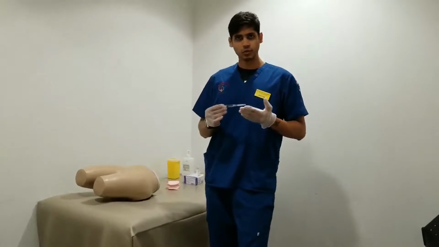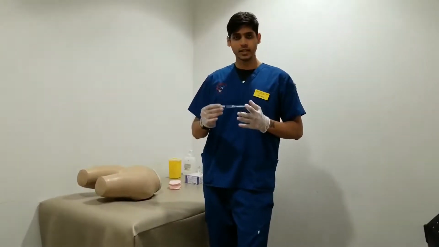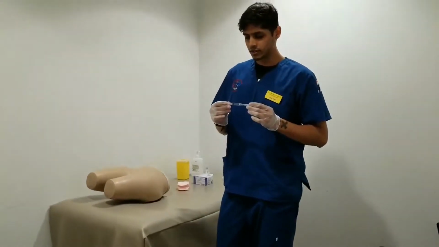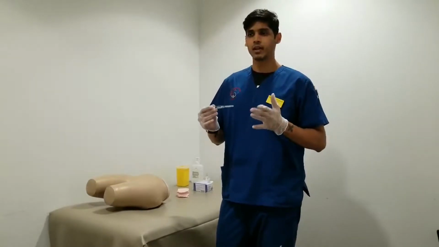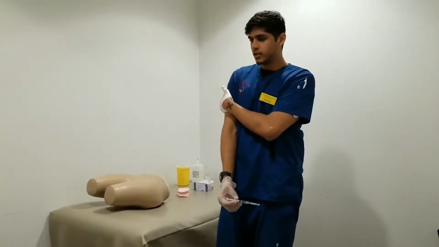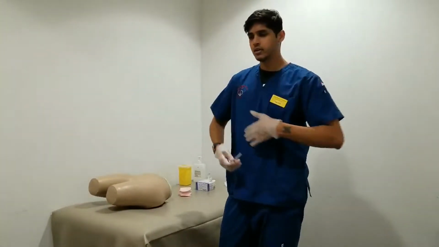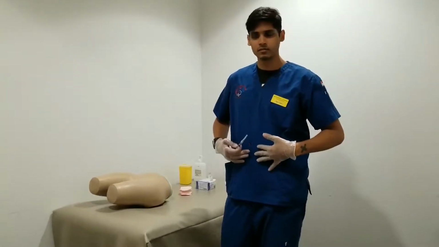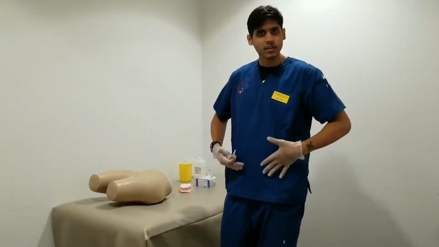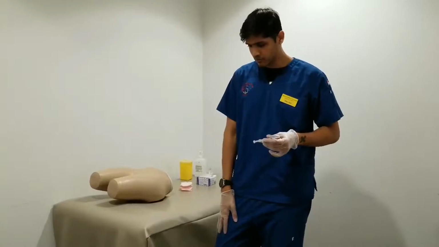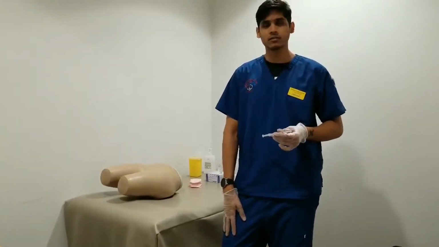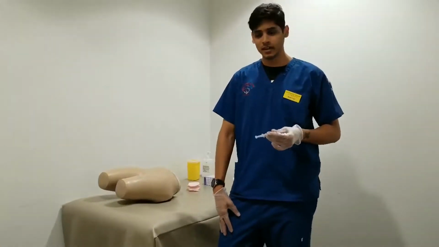Alright, so the first injection we're going to be giving is our subcutaneous injection. Our subcutaneous injection is normally given at 3 locations, preferably the outermost region of the arm, your abdomen area from the costal margin to the iliac crest, and the anterior portion of your thigh.